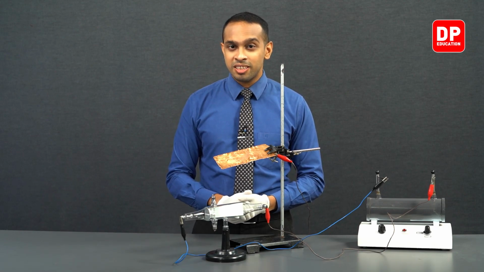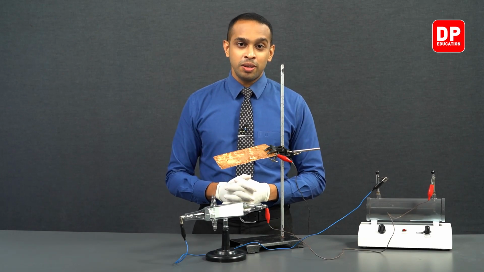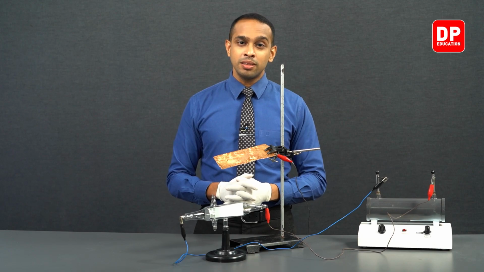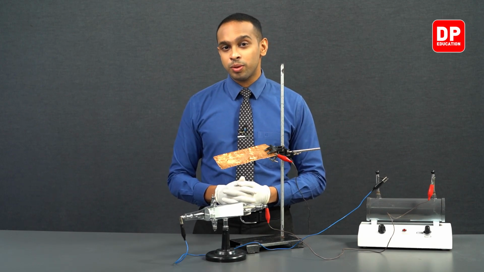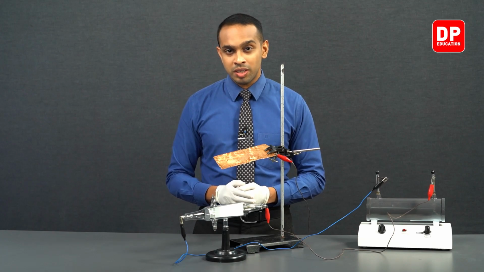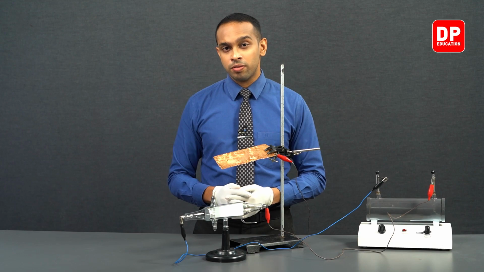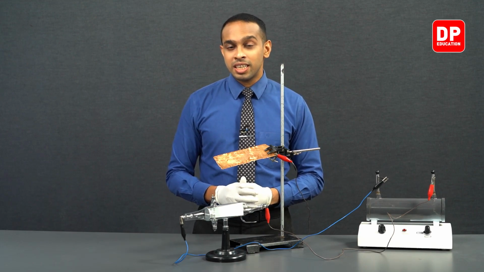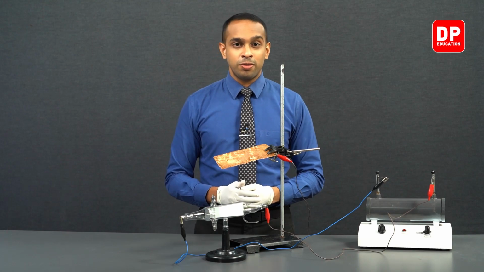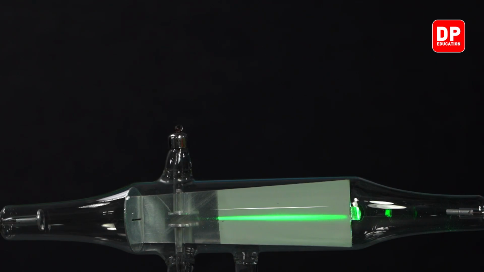This indicates that the cathode ray consists of a stream of negatively charged particles. We learned that cathode rays show particle properties and travel in a straight line, and with this experiment you are going to observe that cathode rays are in fact a negatively charged stream of particles.